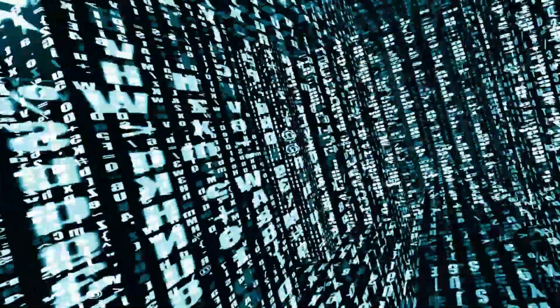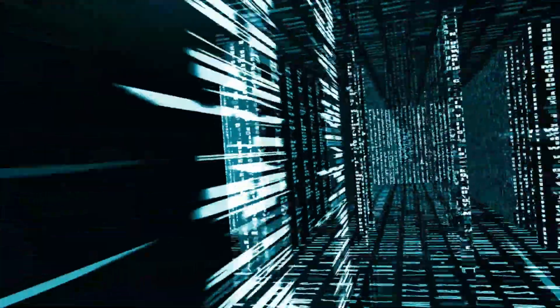So let's get started. Before we dive into the specifics, let's understand the importance of cybersecurity. In today's digital world, our personal information is stored online, making it vulnerable to cybercriminals. Cybersecurity involves practices and measures to protect our devices, data, and online presence from unauthorized access or damage. By implementing these cybersecurity basics, you can significantly reduce the risk of falling victim to cyber threats.